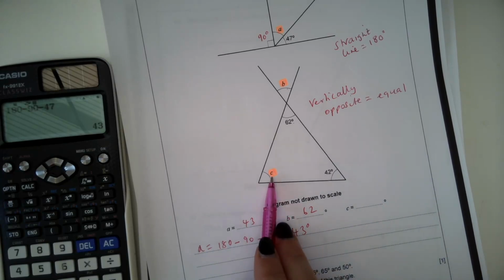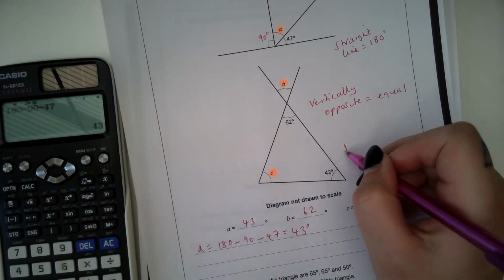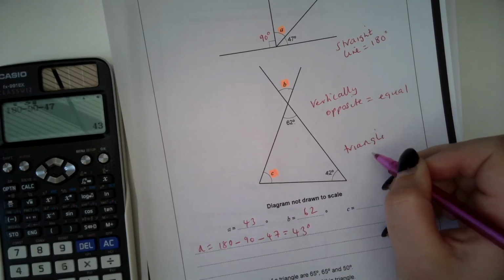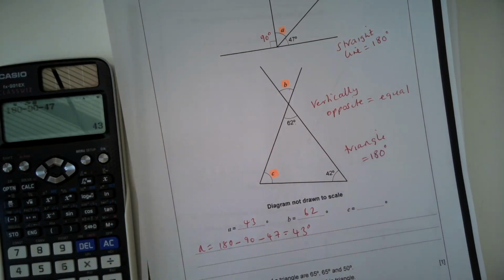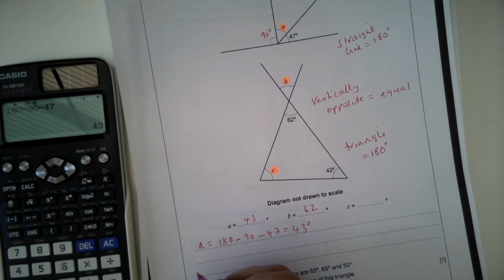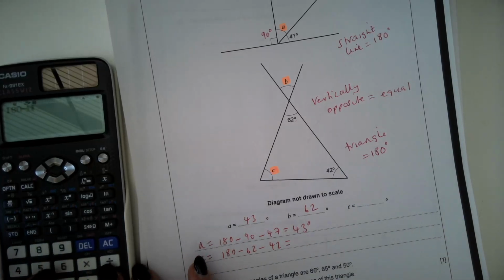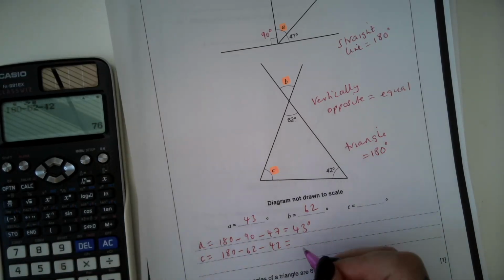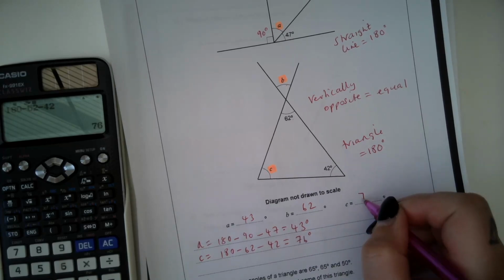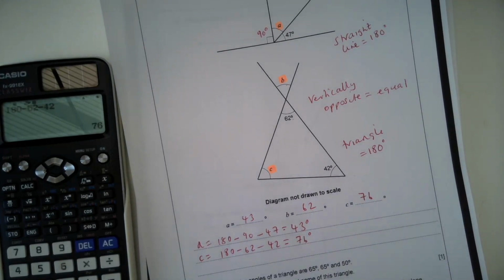The next thing I'm going to do is find C. So I'm going to work with this triangle here. And angles in a triangle add to 180 degrees. So if I subtract these two things from 180, I will get C. So C is 180, subtract 62, subtract 42. So C should be 76 degrees.